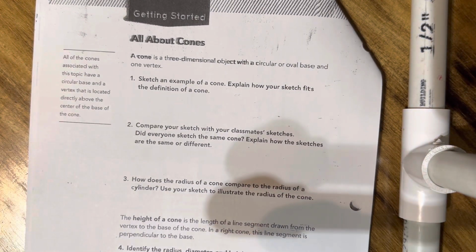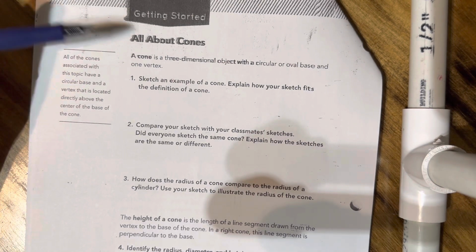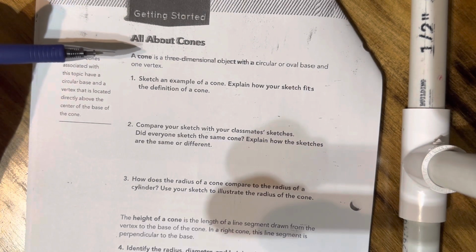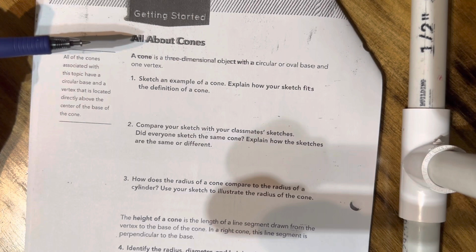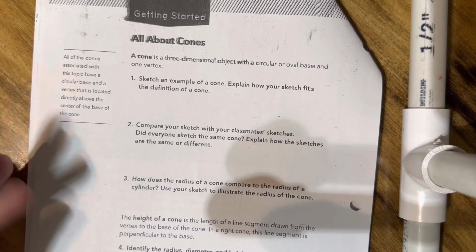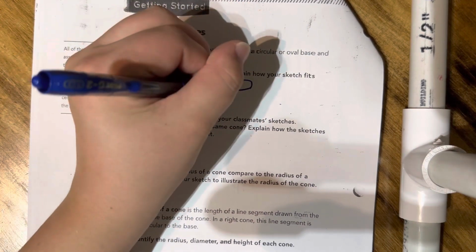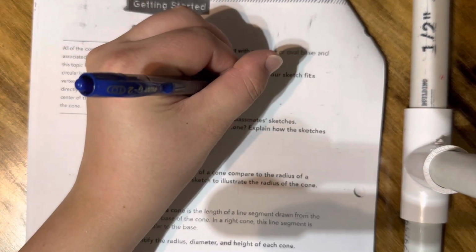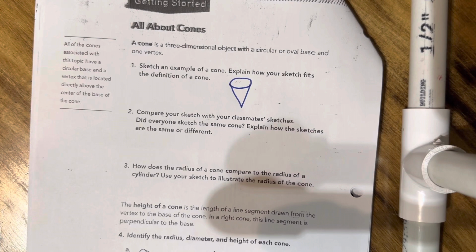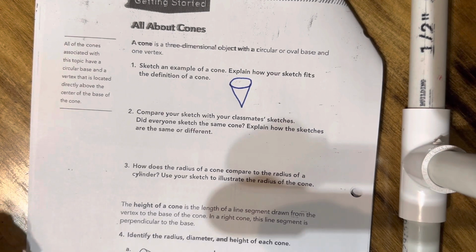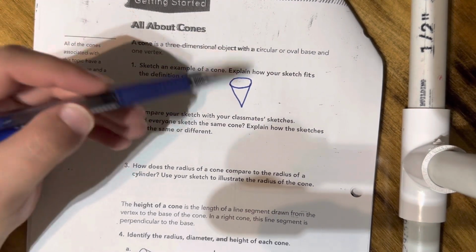Okay. Here is the official definition of a cone. A cone is a three-dimensional object with a circular or oval base and one vertex. So this is an example of a cone. I have a circular base and then one vertex. Where you would see a cone in the real world, like an ice cream cone or a traffic cone, or a snow cone at some places, are in this form. This is a cone.